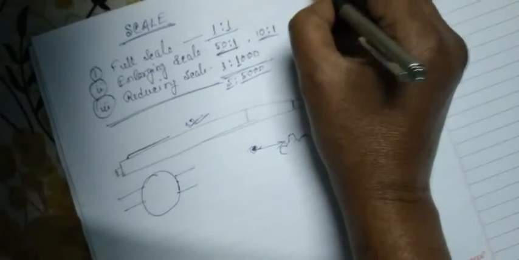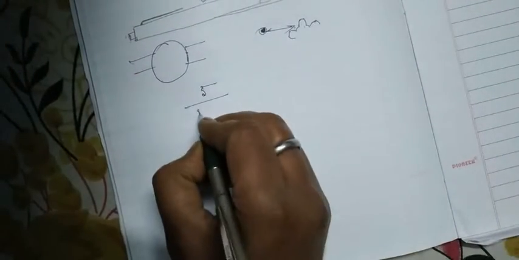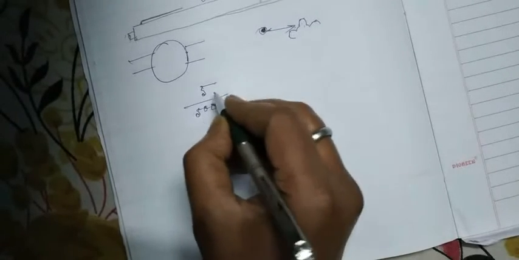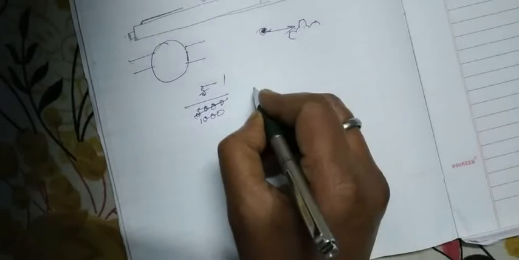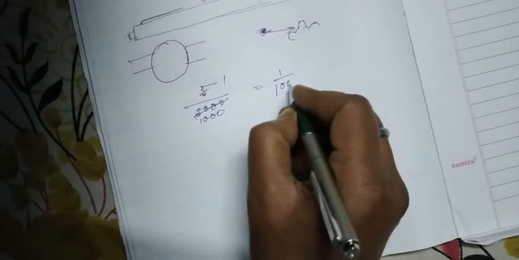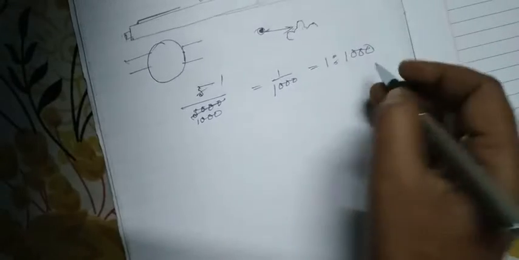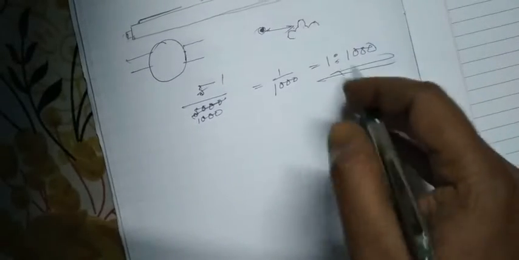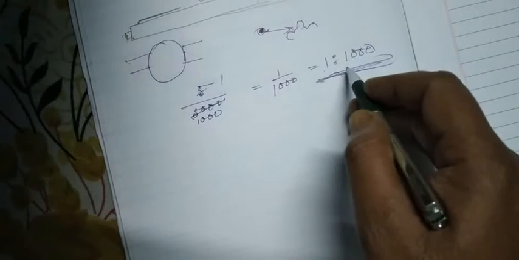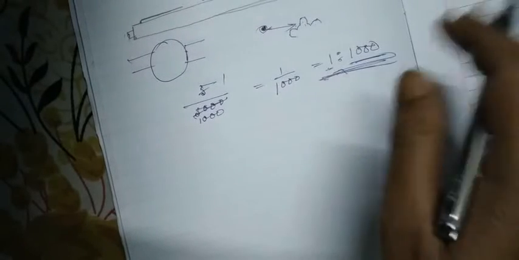It means 5 by 5000, that is 1 by 1000, equals 1 is to 1000. Understand? So we have to reduce the original size and make it into the drawing size. If the length is 1000 millimeter, then we have to draw it as 1 millimeter in our drawing.